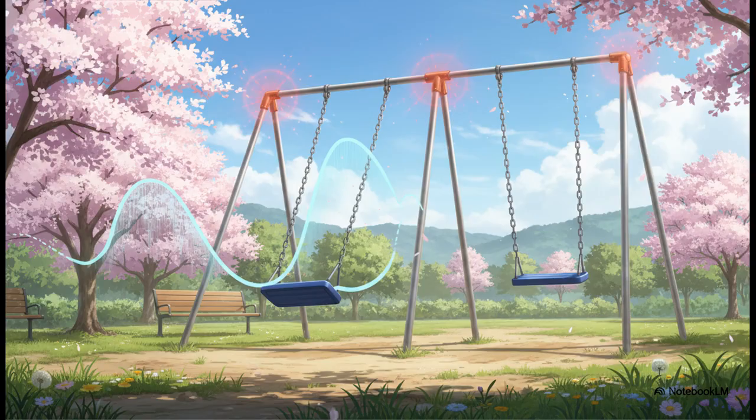So, back to our playground. We all know that if you push a swing, it eventually slows down and stops. Why? Well, every single time it moves through the air, it's losing a tiny bit of energy to air resistance. The hinges on the swing set create friction. All these little forces are actively working against the motion.